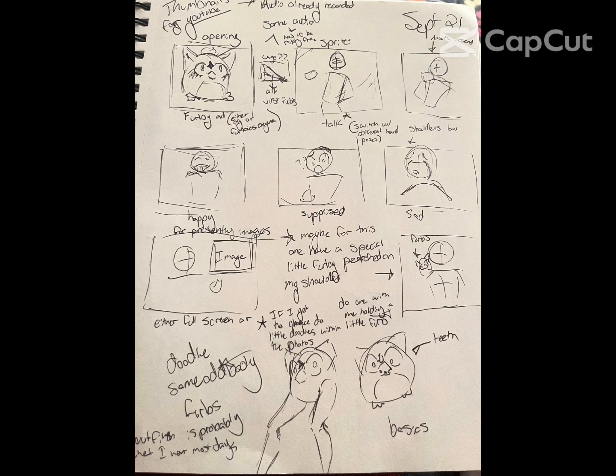Okay, so I'm going to first start out with how I like to plan the video. I swear I've been doing this ever since I started working on animations, but I like to do just a page of thumbnails and do just the little drawings to be like, oh, I want this idea for this sprite, or I want to do that.